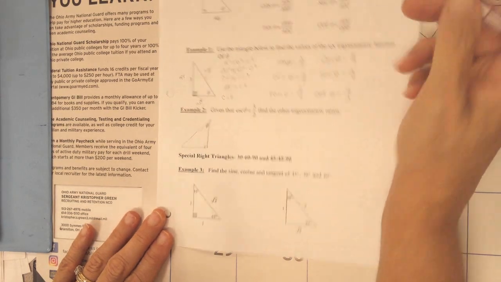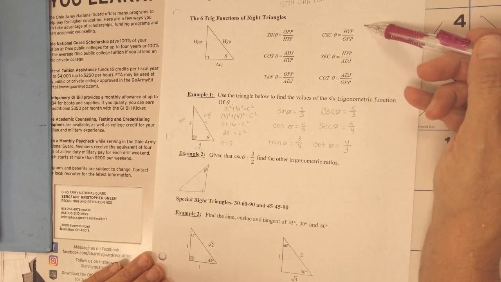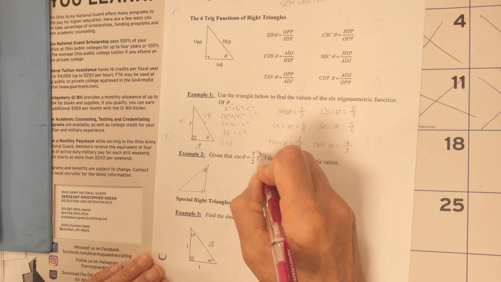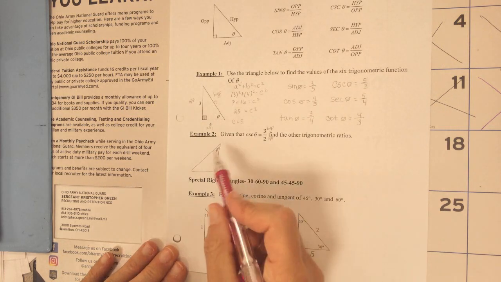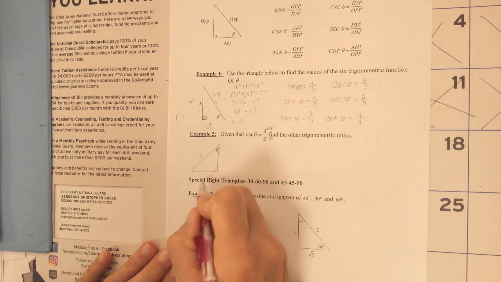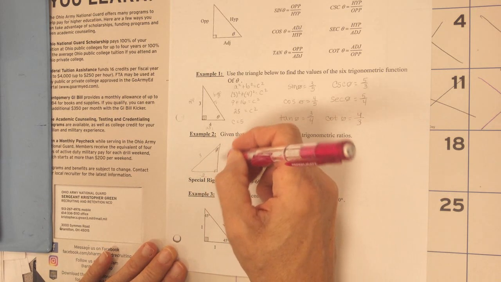Again, cosecant is hypotenuse over opposite. So this is my hypotenuse. This is my opposite side. So with respect to theta being here, hypotenuse is here, and opposite is down here. Again, I need to find this leg here.